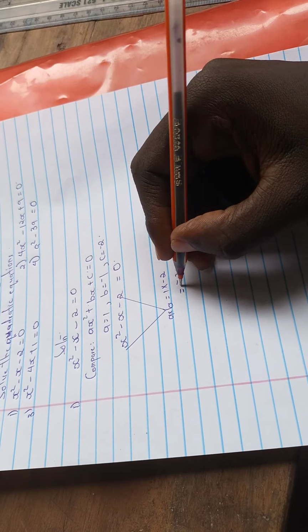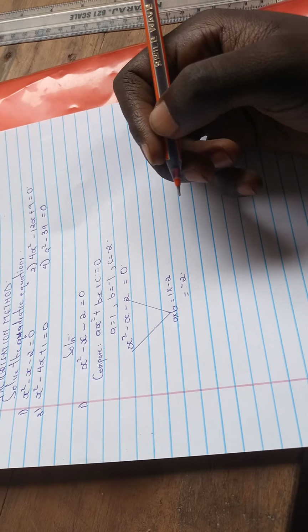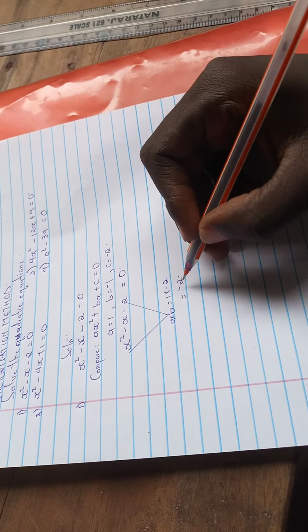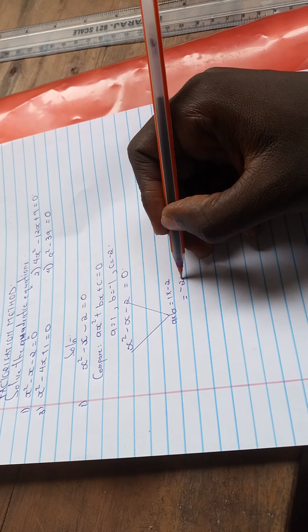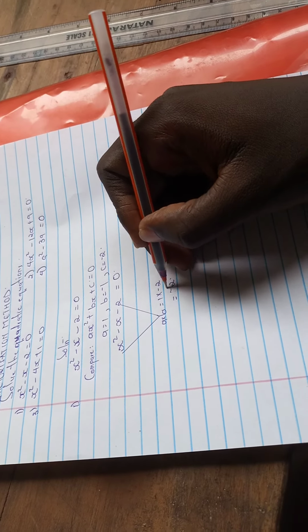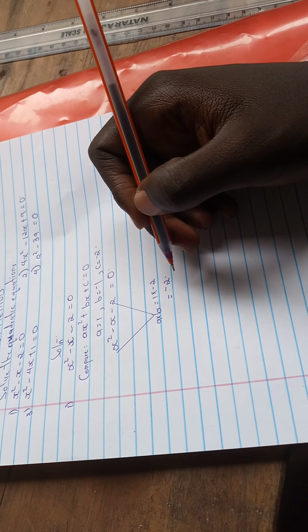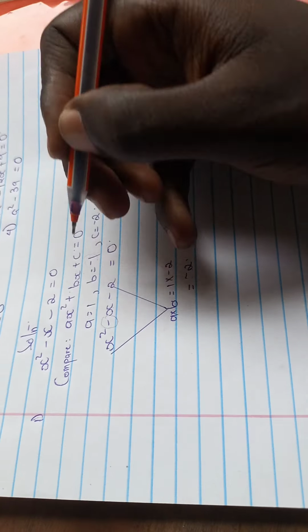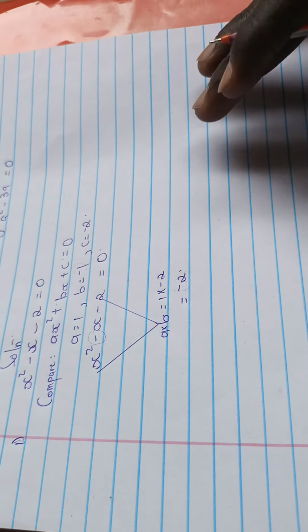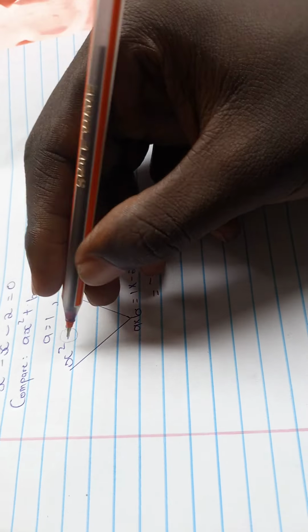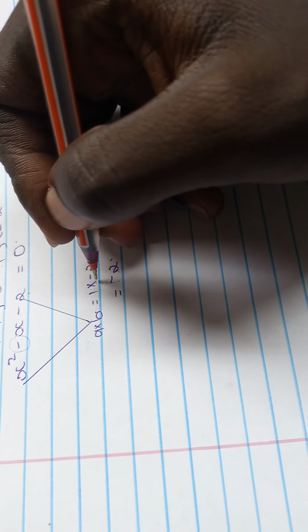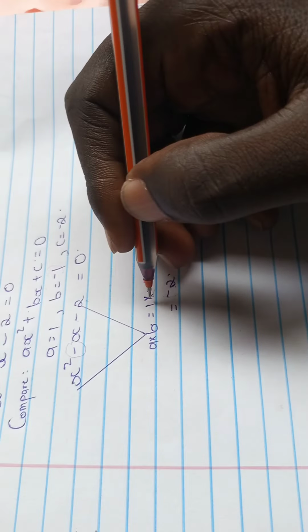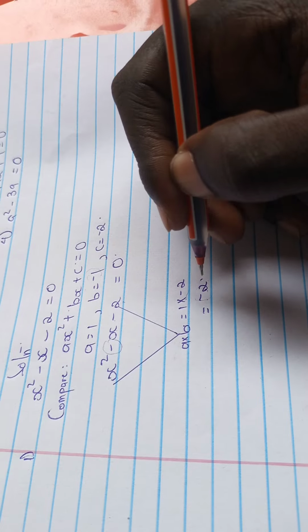After getting this negative 2, we get factors of negative 2 which, if you multiply them, will give you negative 2, and if you add them they'll give you the coefficient of b, which is negative 1. So after getting the product of a times c, which is 1 times negative 2, we get negative 2.